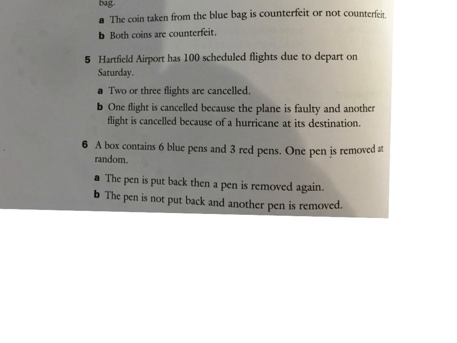Question 6. A box contains 6 blue pens and 3 red pens. 1 pen is removed at random. Part A. The pen is put back, then a pen is removed again. Okay, so we're going to pick a pen out, we'll put it back in, and we'll pick another pen. So we're picking 2 pens.